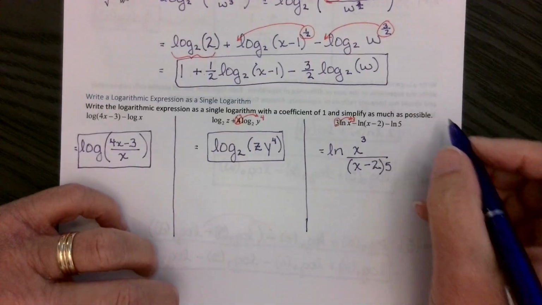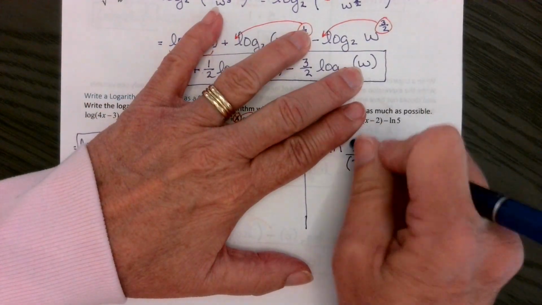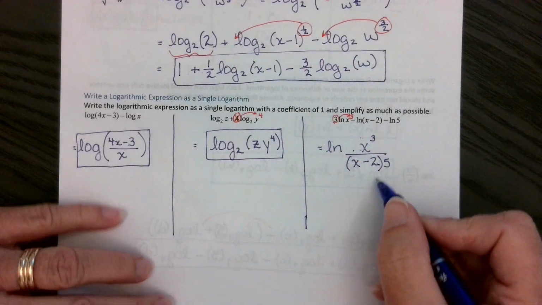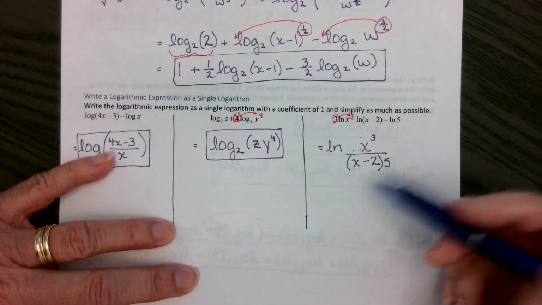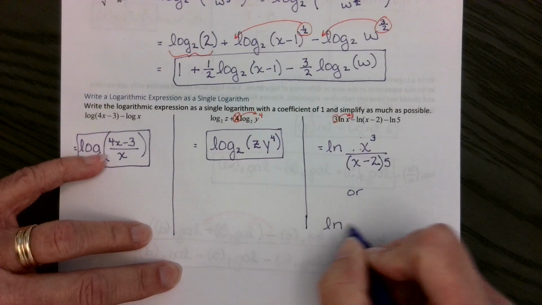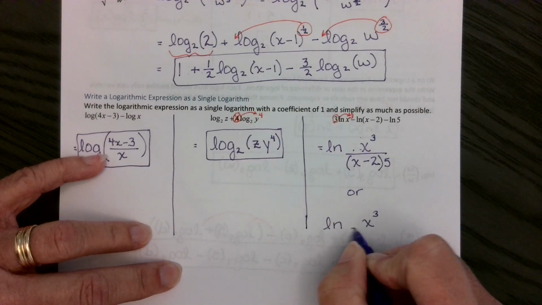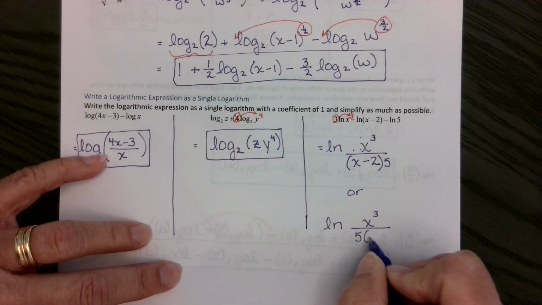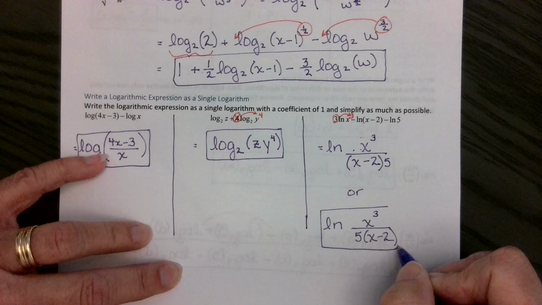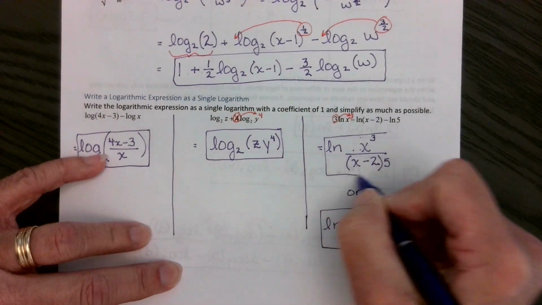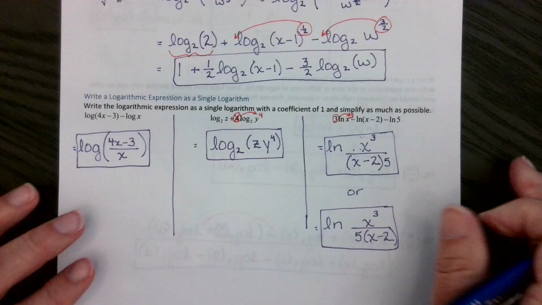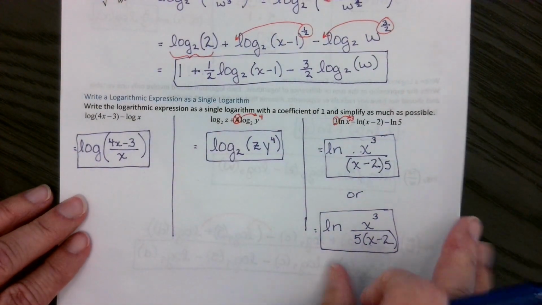Now you can write it like that. I don't like that the x to the 3rd's not centered. The other thing that bugs me, okay, this is perfectly fine. Yes, you can put 5x minus 10. That's fine. If this is me writing it, I'm going to write it like this, x to the 3rd over, and I'm going to put that 5 in front, x minus 2. Okay. Either of these answers are fine. Same thing if you went ahead and multiplied this out to get 5x minus 10. That's perfectly fine. There's nothing wrong with that. Okay.